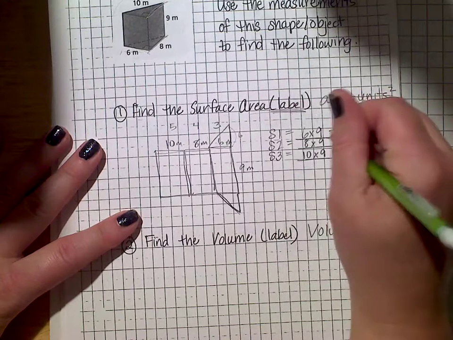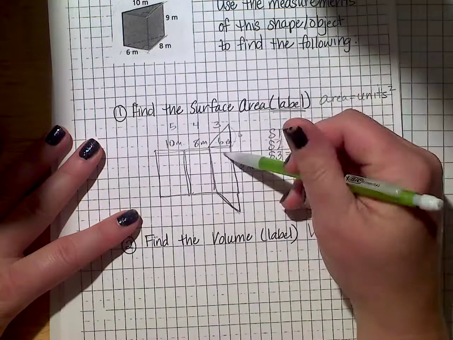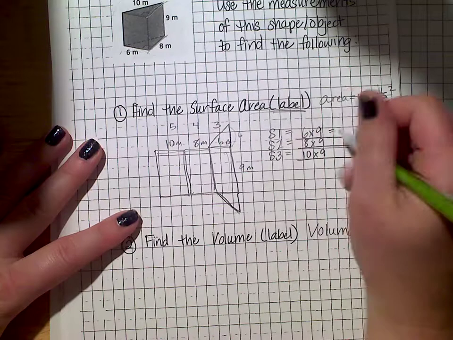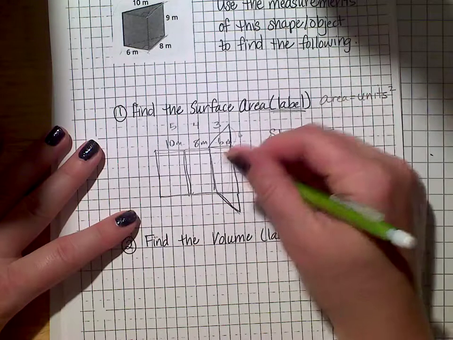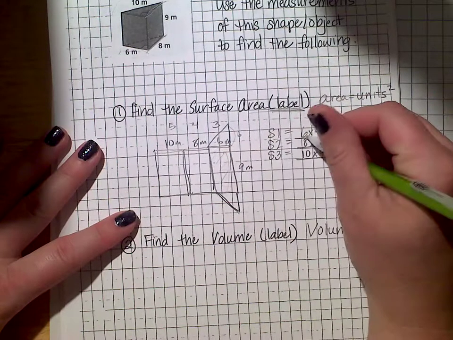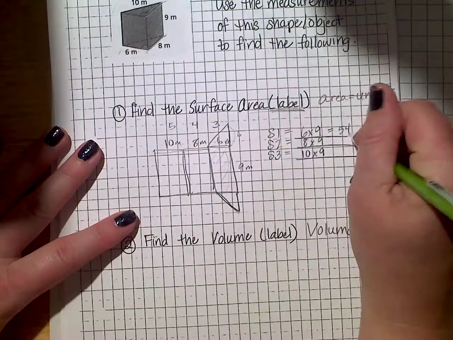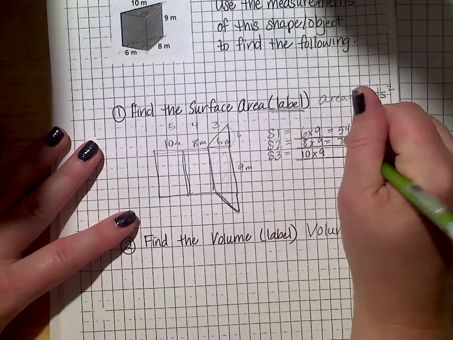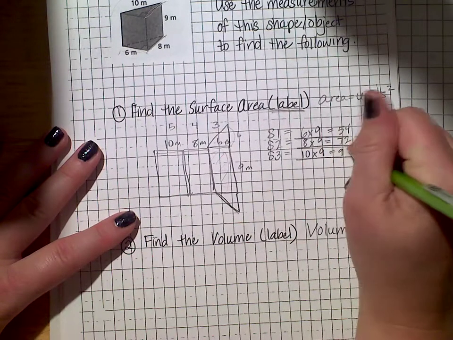Now we would just multiply these out because these are rectangles. We don't do a half of anything. So we're just doing the surface area. We're not trying to do the volume yet. So 6 times 9 is 54, 8 times 9 is 72, and 10 times 9 is 90.